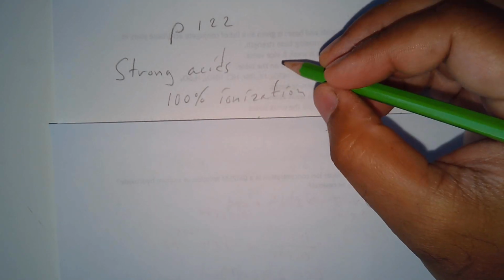So first off, a strong acid undergoes 100% ionization. Okay, so 100% ionization means everything that you start with in an acid is going to convert to H plus, or H3O plus. Remember, H plus is the same thing as H3O plus.